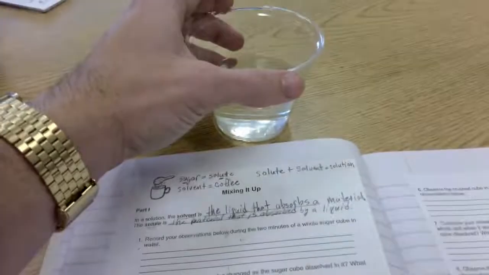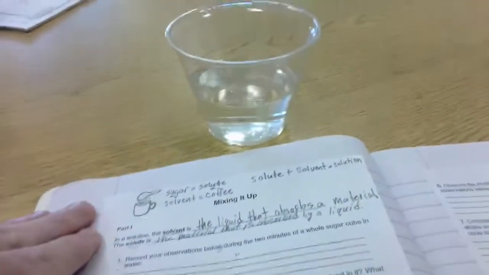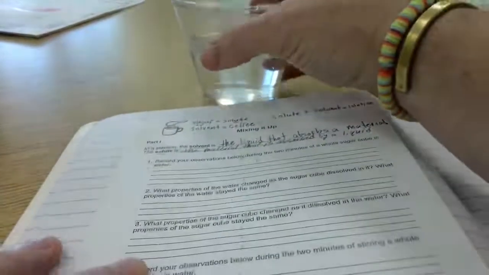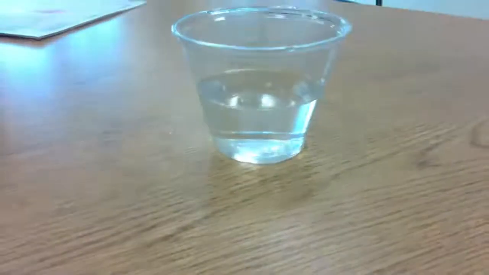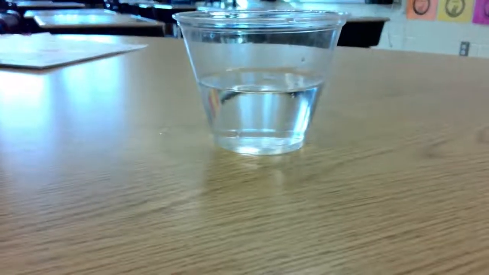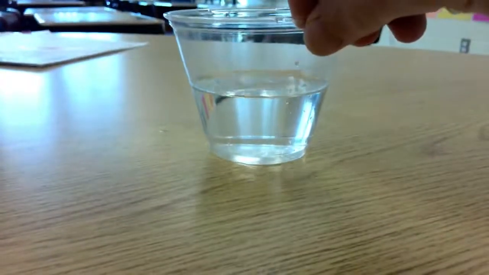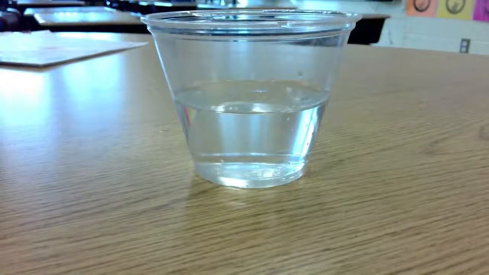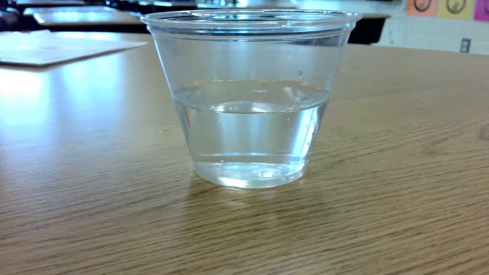So while we are watching this sugar cube dissolve, we can also make some observations and take some notes about what we see. You guys feel free to take notes on what's happening, and then we'll discuss it after. All right, so 2 minutes starting now.